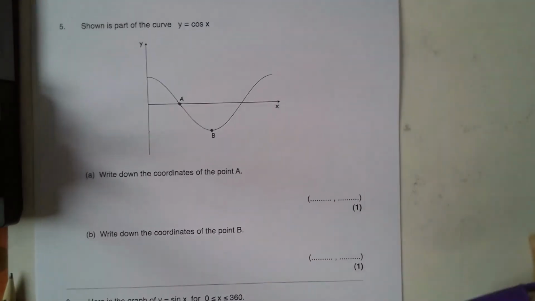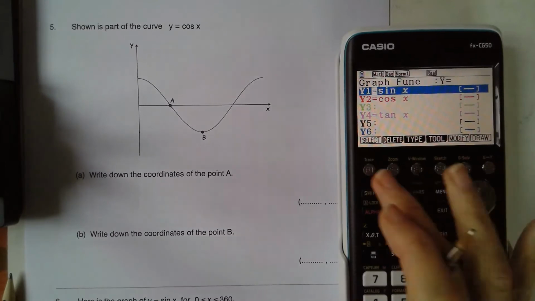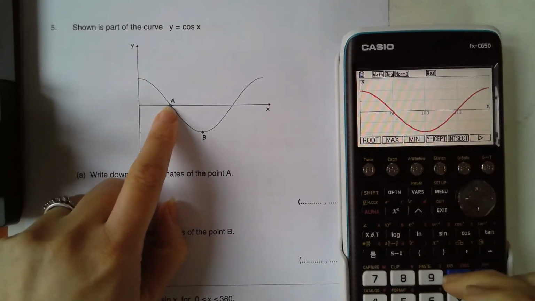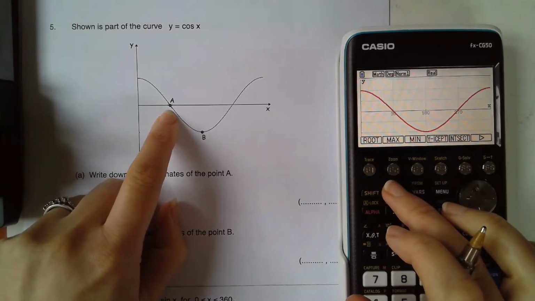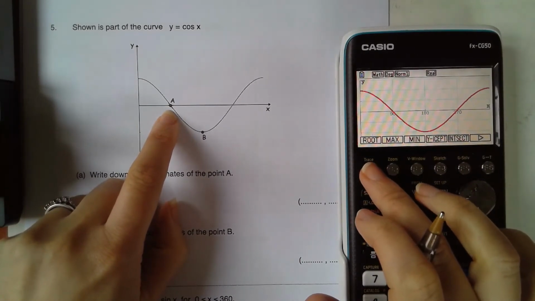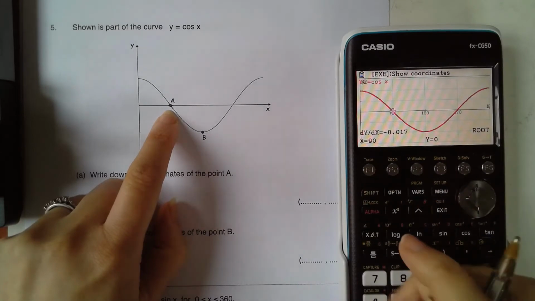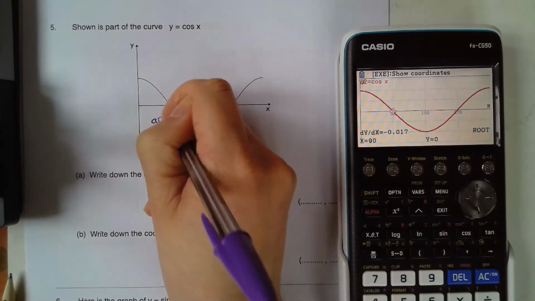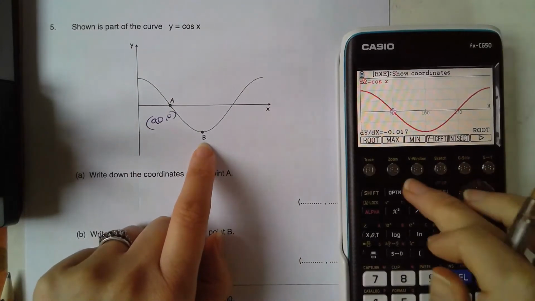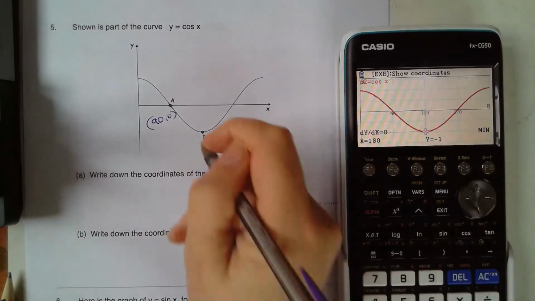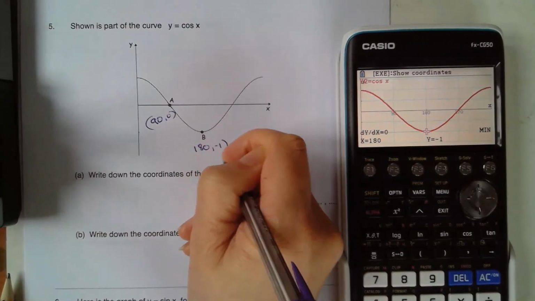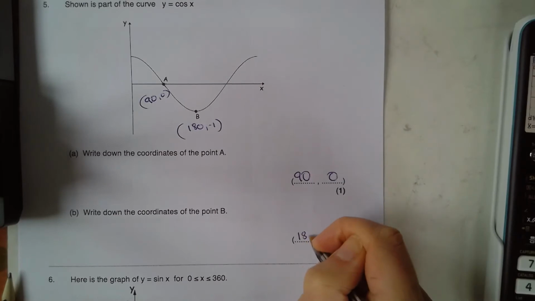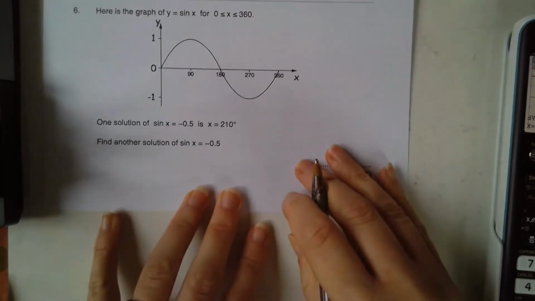For the cosine curve here, if I go exit and select my cosine curve, that is where G-solve, I want to find out what the root would be. The root is where it crosses the x-axis, its solution. So here, 90, 0. B is my minimum again, and that's at 180, -1. It's just so helpful to have these sketches already done.